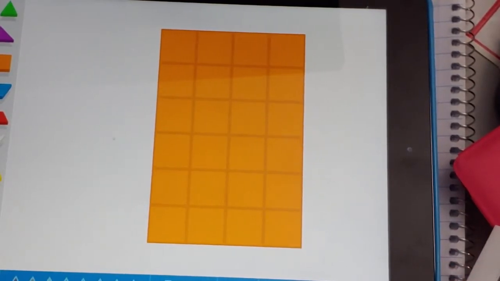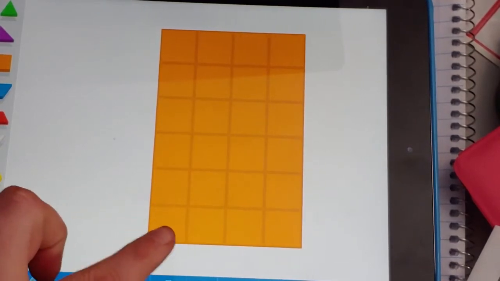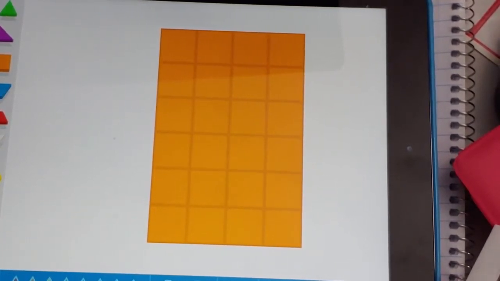Okay, so we're going to be using the tile pieces as well as your journal, so you're going to need to have both of them there, because we're going to record our work in our journal and do the work with the pieces. You do not need to sketch out the pieces. You can make your journal look just like mine.